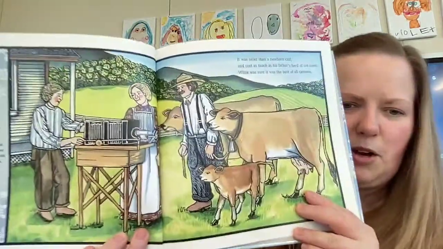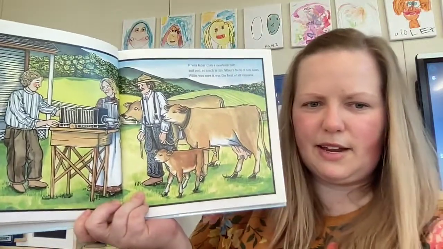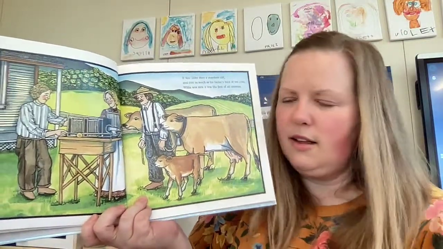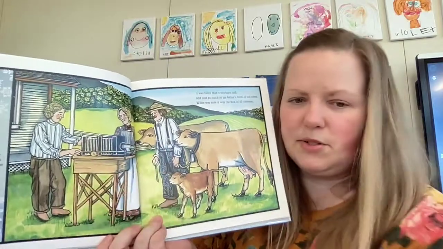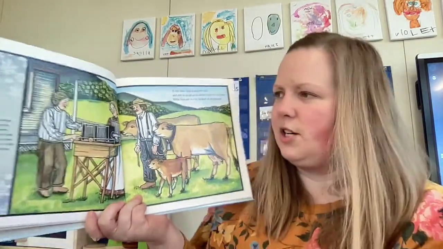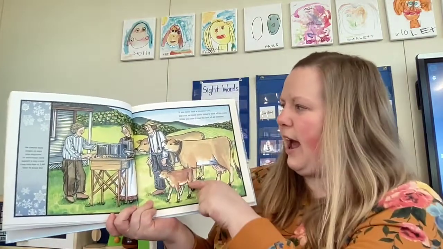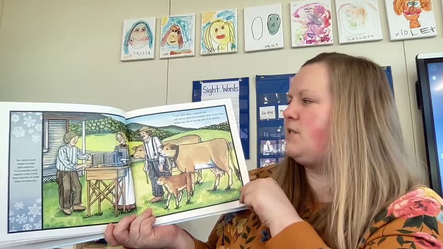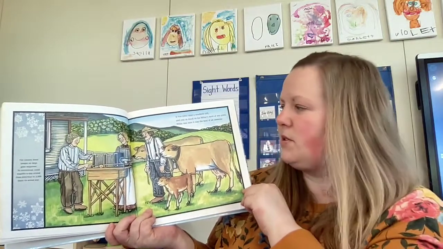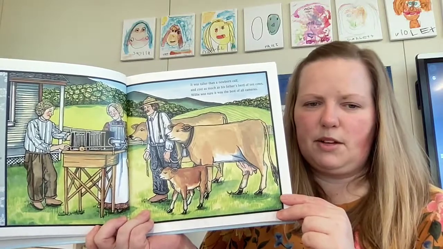Here is the camera right here, this whole thing. Now we can carry cameras in our pocket, but back then cameras were much more complicated because they were a newer technology. It was taller than a newborn calf and cost as much as his father's herd of 10 cows. Willie was sure it was the best of all cameras.